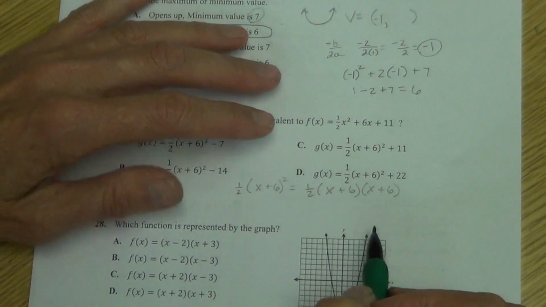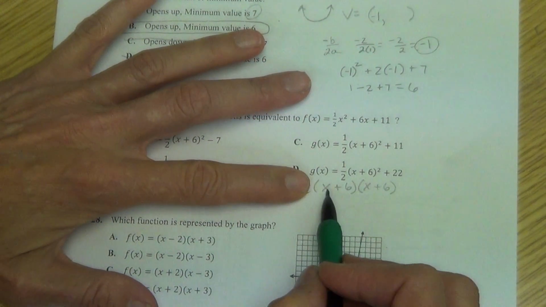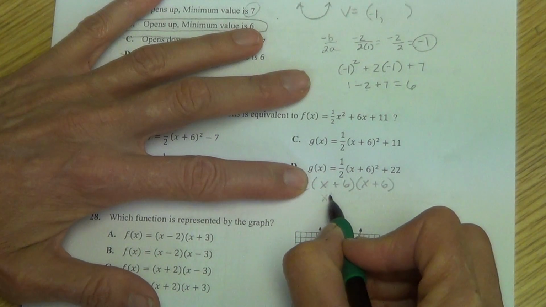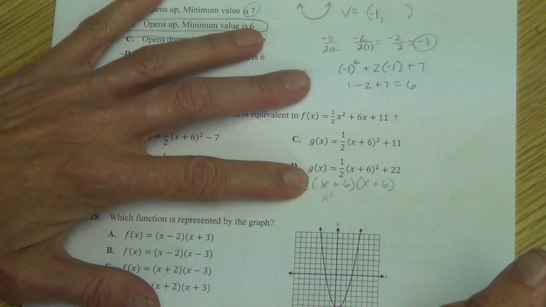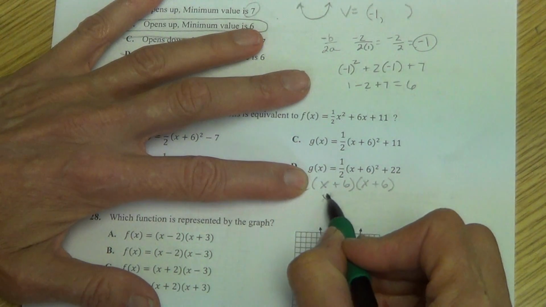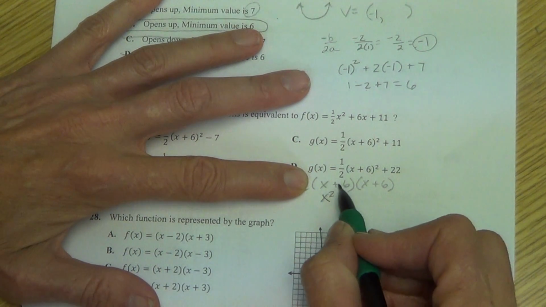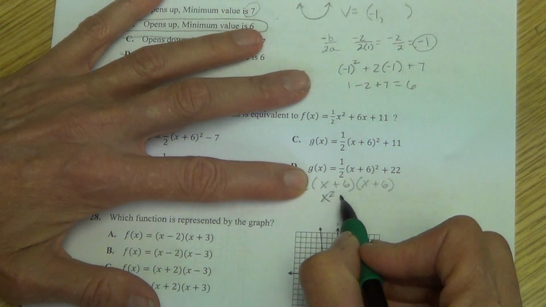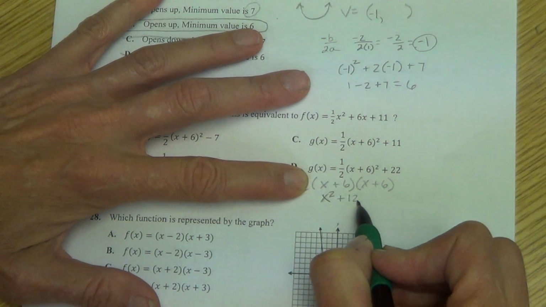I would choose to FOIL this first. So we have x squared, positive 6x on the outside and positive 6x on the inside. That would make a positive 12x.